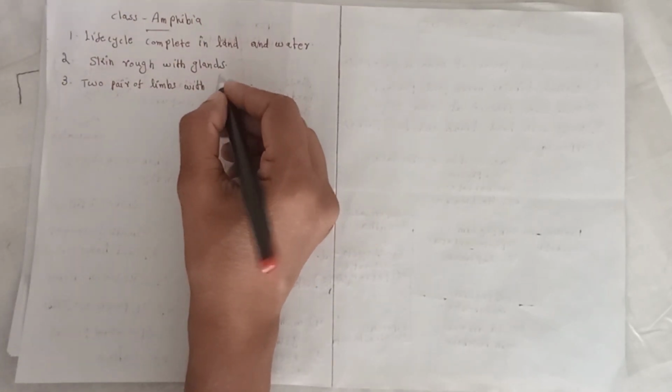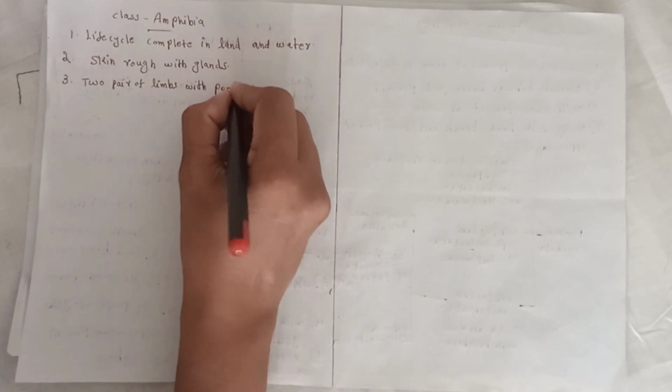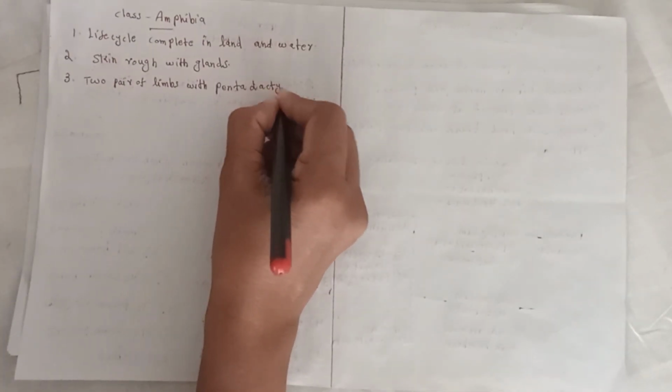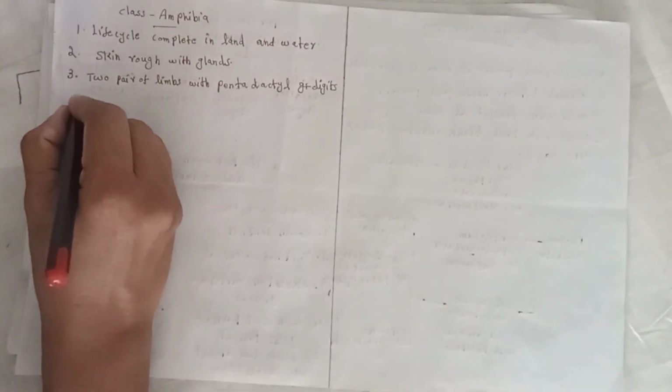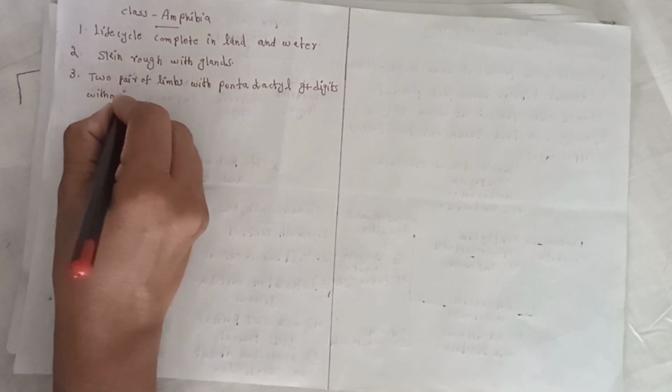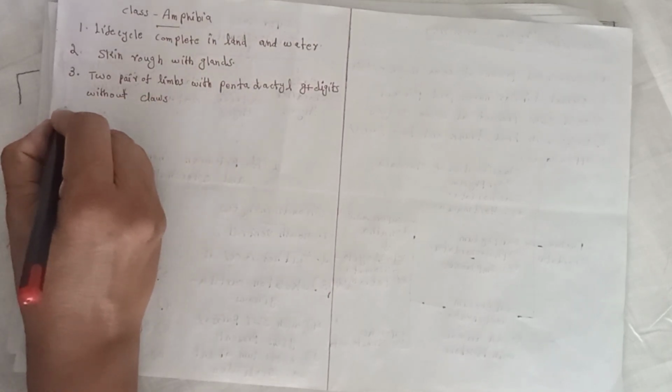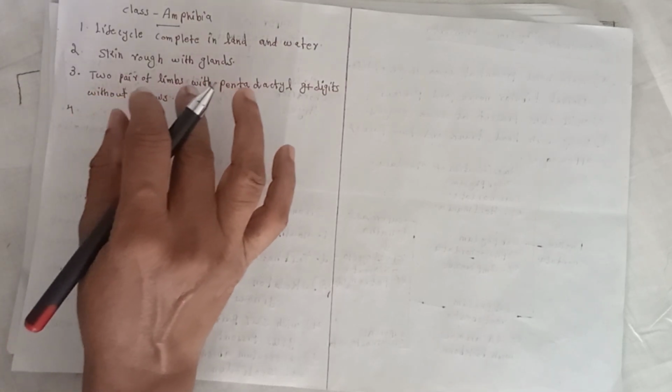Third point: two pairs of limbs with pentadactyl digits, without claws. Pentadactyl digits, like a human being, without claws. Fourth point: tympanum. The membrane that covers the ear is the tympanum. Tympanum present.